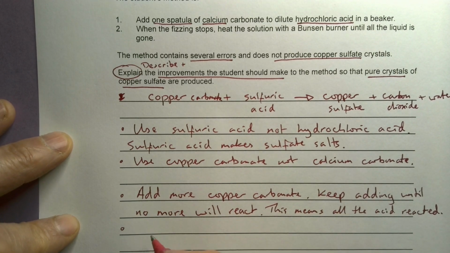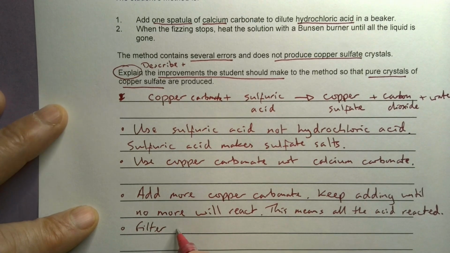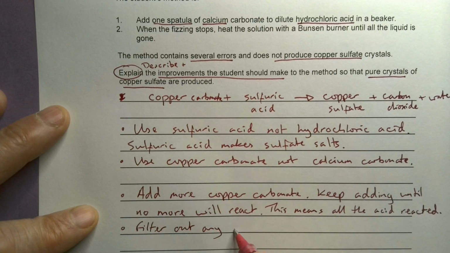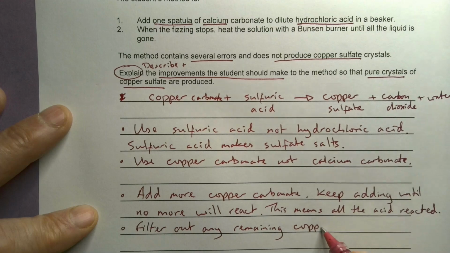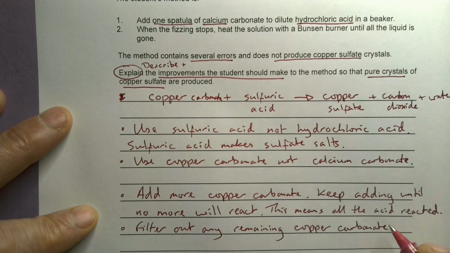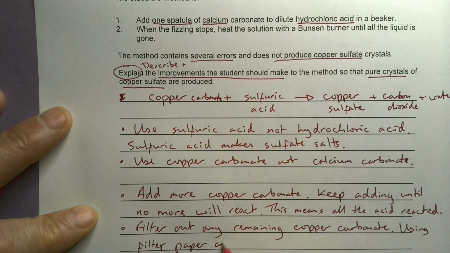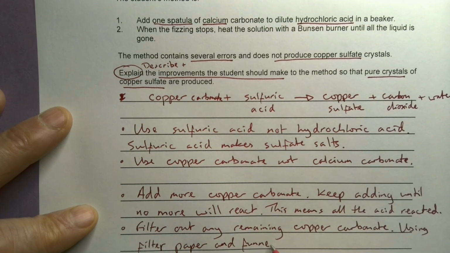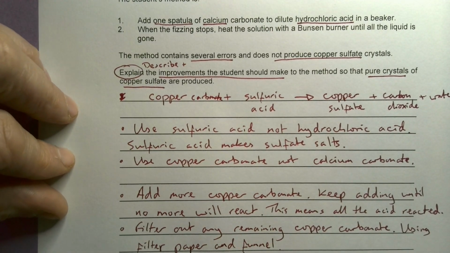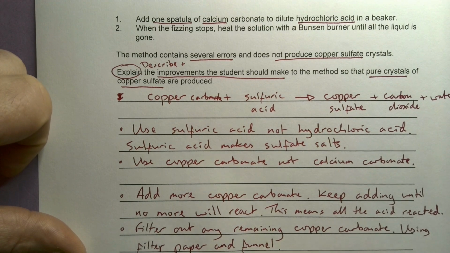Then we're going to have to filter to get rid of the leftover solid, so filter out any remaining copper carbonate, using filter paper and a funnel.